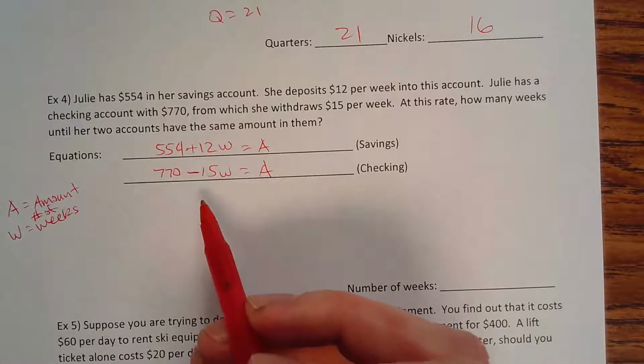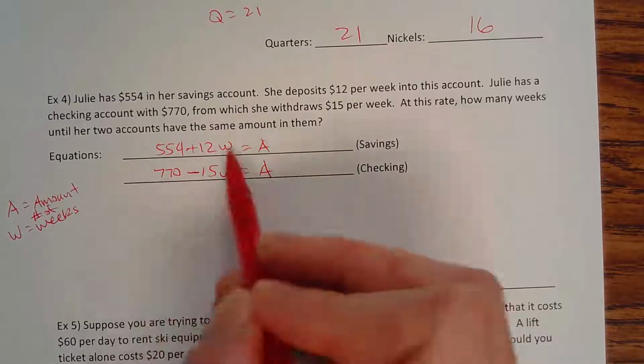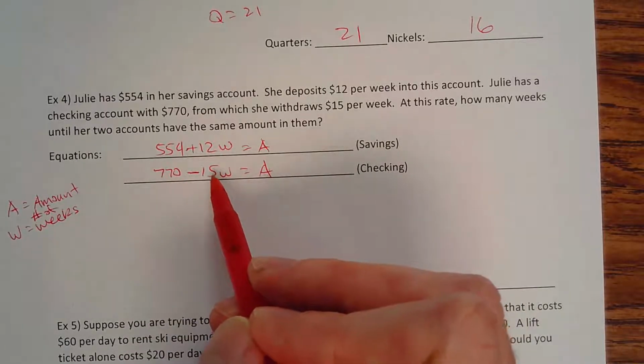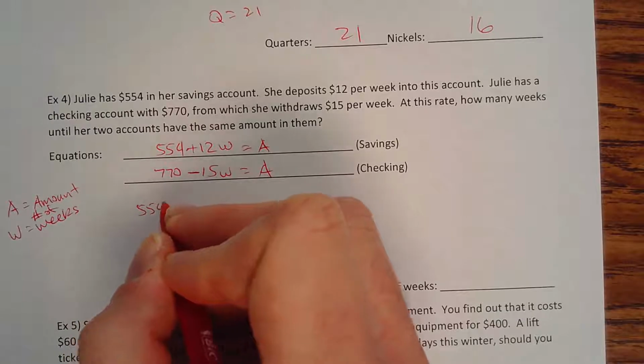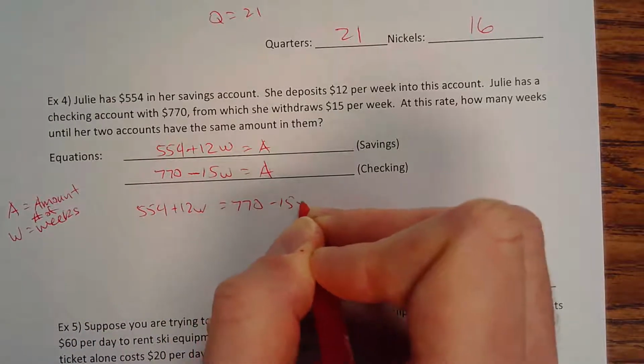Now, when they both equal a variable, you might think this is great for elimination. And you could do elimination. You have to switch some signs, but when they both equal the same variable, you could just set these equal to each other. So we're kind of doing substitution. So 554 plus 12W is going to equal 770 minus 15W.